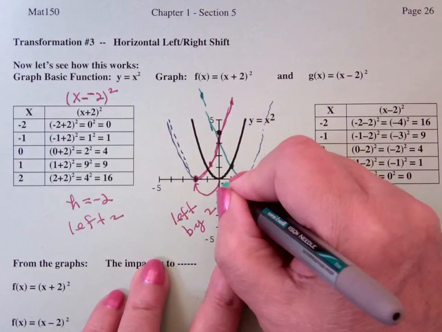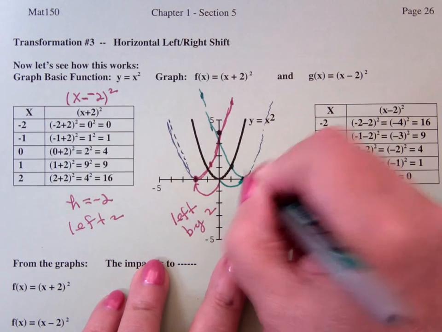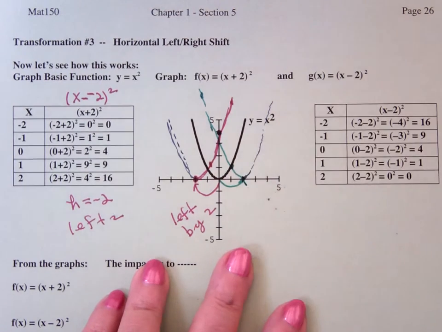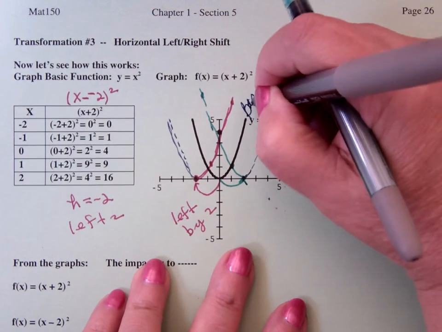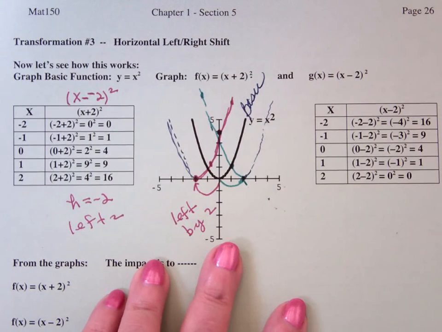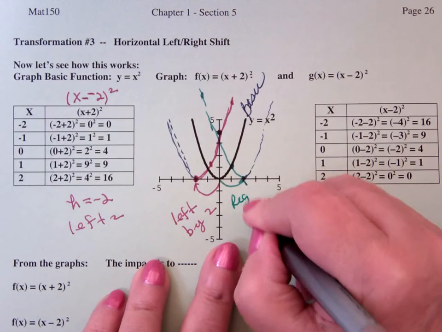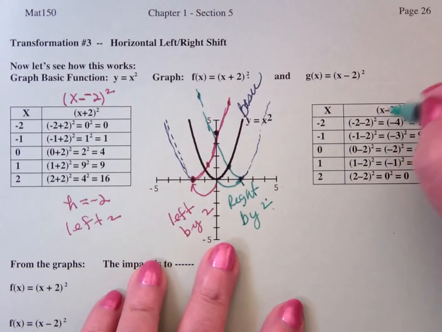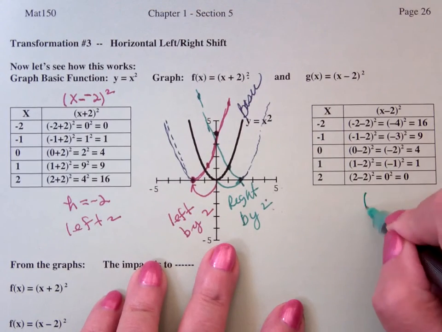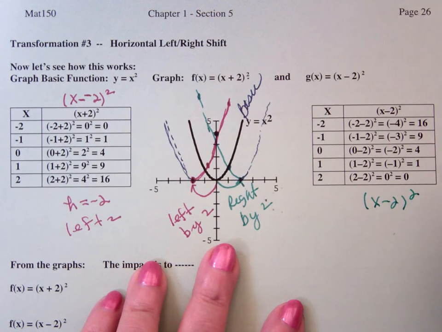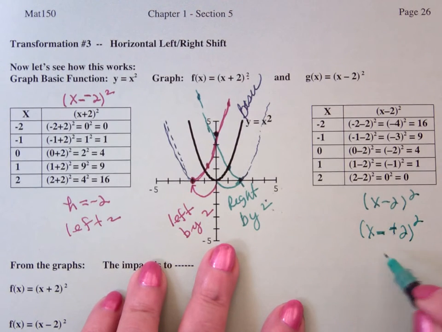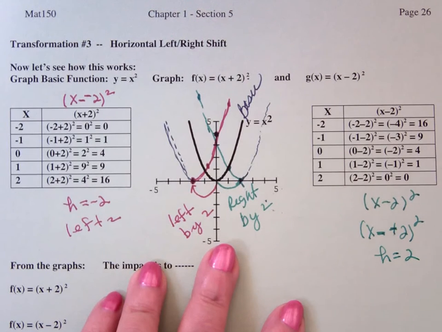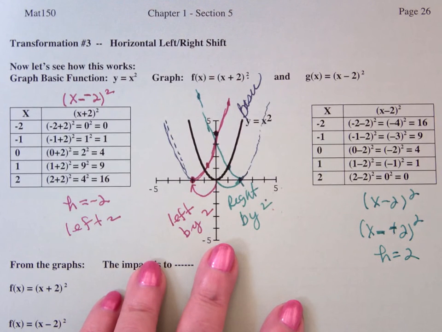What I do notice is that the basic graph, because remember this guy is basic, has been shifted to the right by 2 units. And that's where you're going to see, if I'm looking at x minus 2 squared, this is x minus a plus 2 squared, so h is 2. And that's where you're going to get the fact that it is going to be right by 2 units.